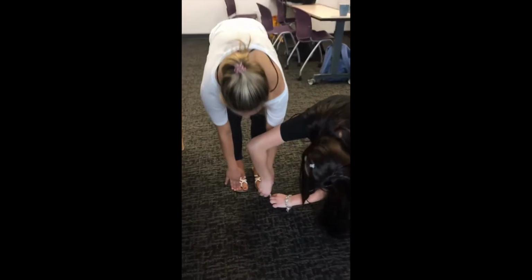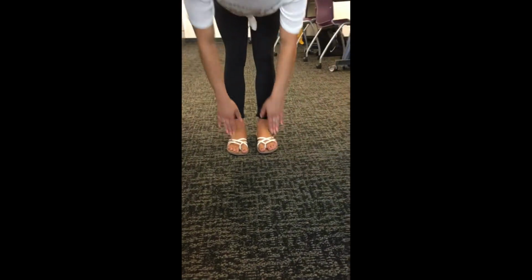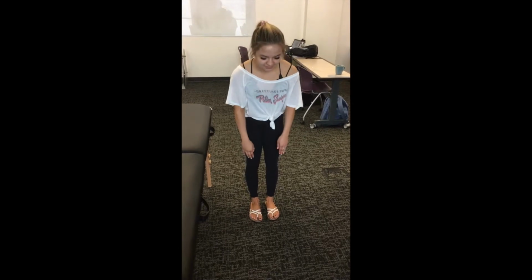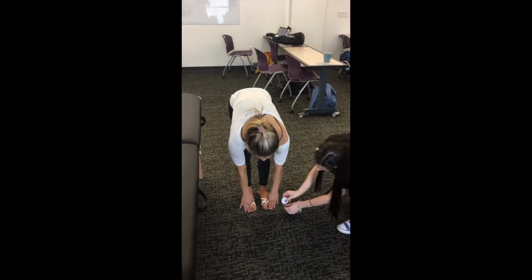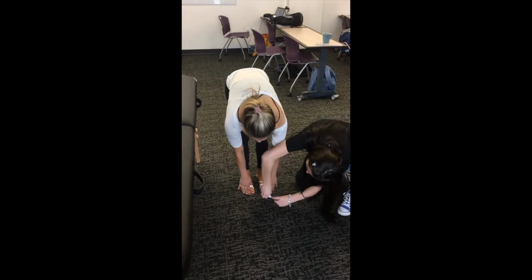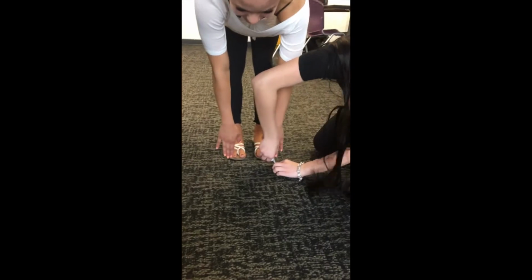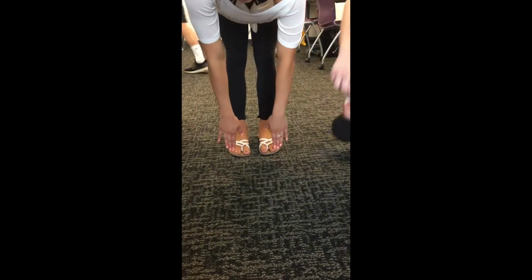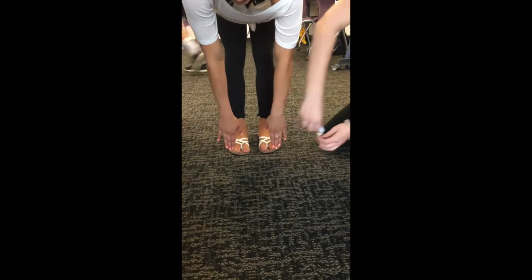Normal range of motion from fingertip to floor is 0.1 to 2.2 centimeters. The muscles causing this action include the rectus abdominis, external and internal obliques, as well as the transverse abdominis. This motion occurs in the sagittal plane, and the axis is the medial lateral axis. Next, manual muscle tests were performed.